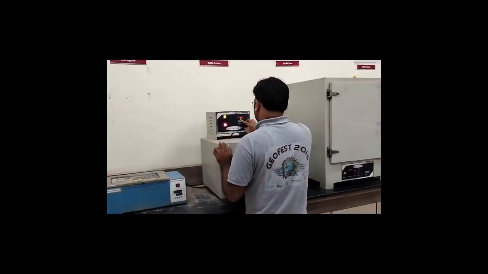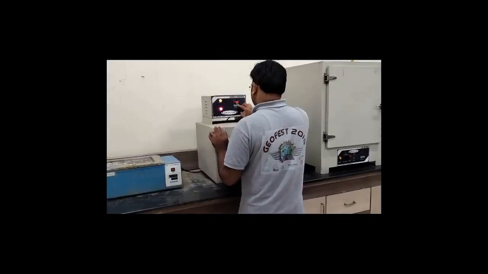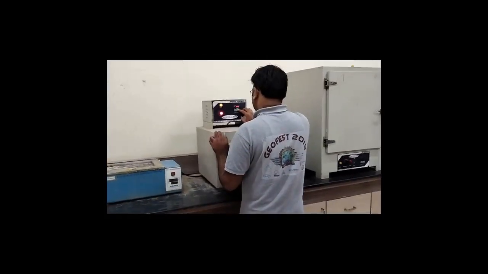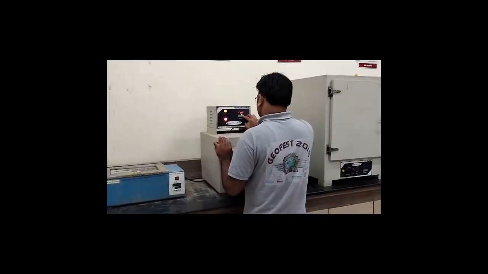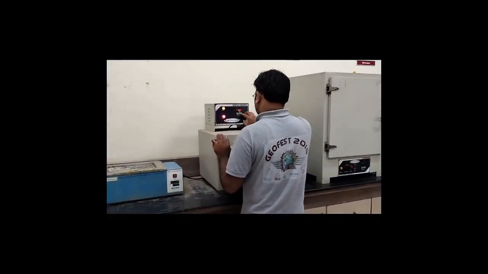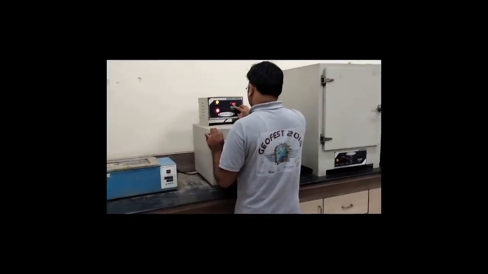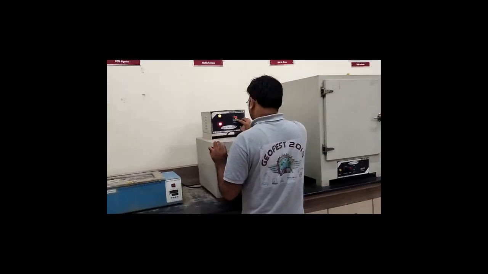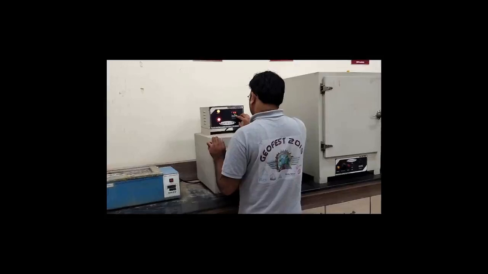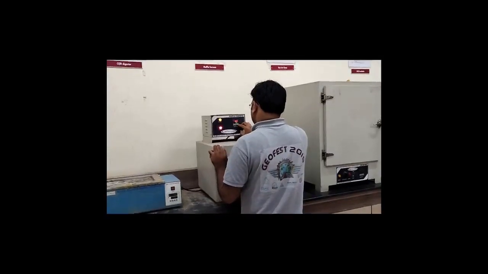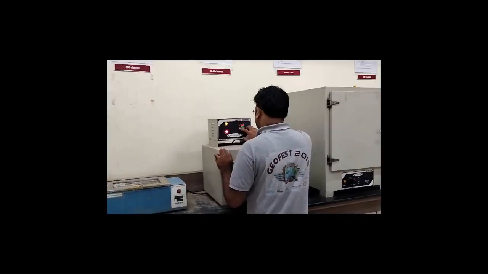It can handle temperatures of up to 1200 degrees Celsius. I'm going to keep it at 550 only. Okay, it is 550. I'll be setting this temperature.